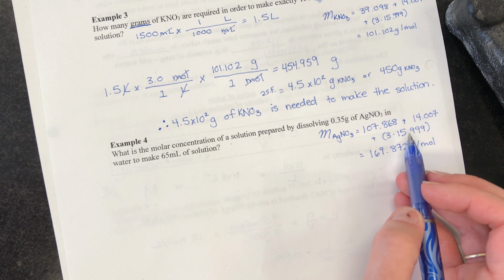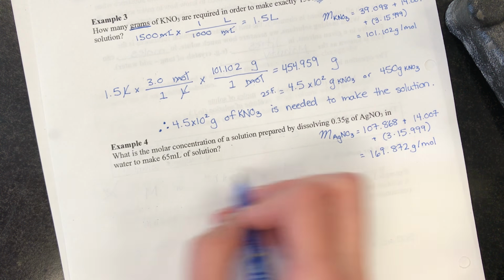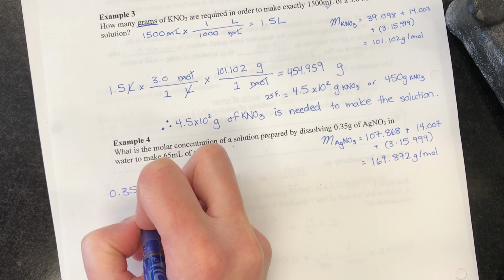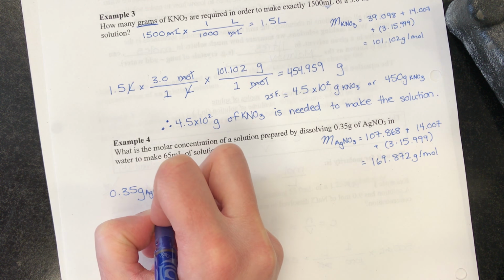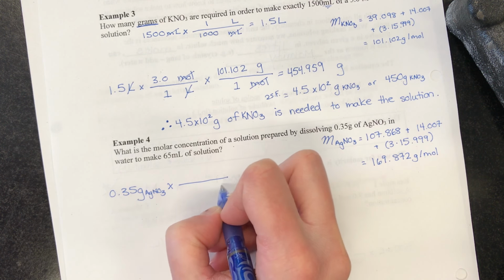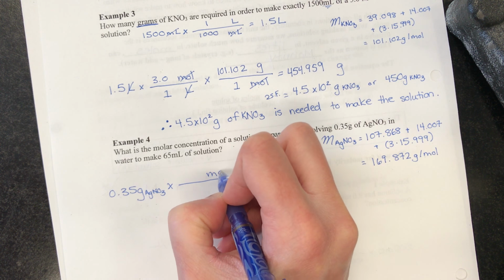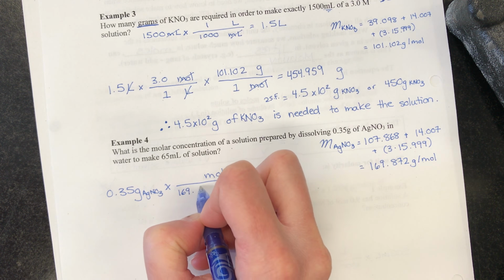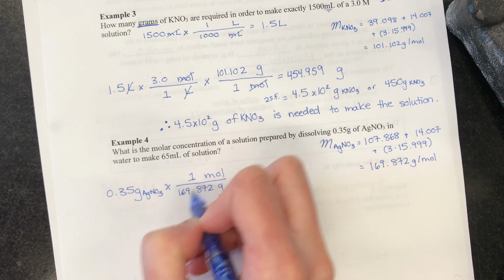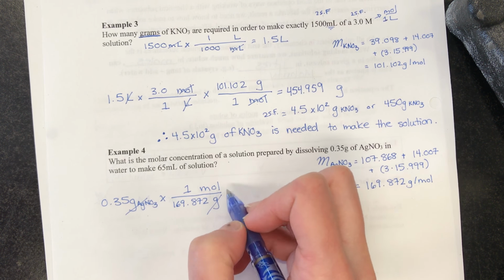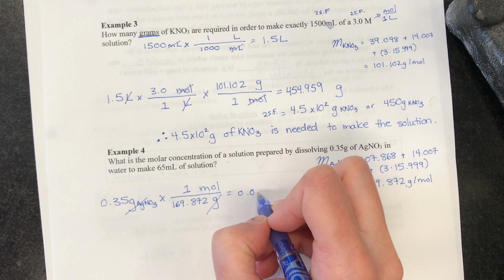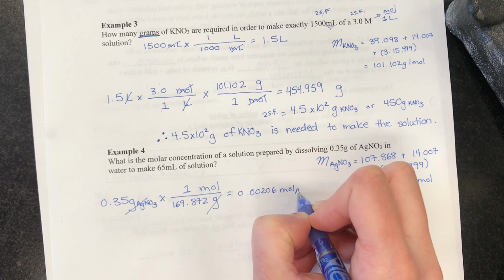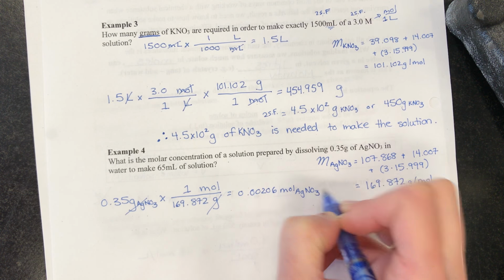Let's do that step first. So converting from grams to moles, 0.35 grams of silver nitrate, AgNO3, times, we want to get rid of grams and we want to get into moles. Molar mass is grams per mole, 169.872 grams per 1 mole. Grams divided by grams equals 0.00206 moles of AgNO3.